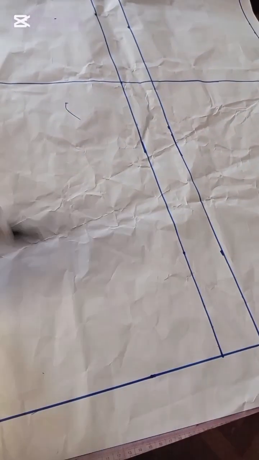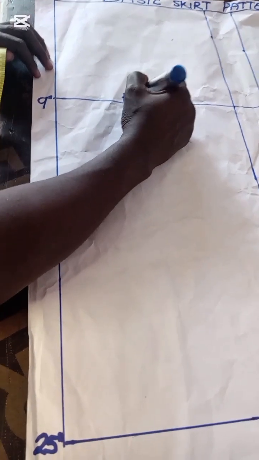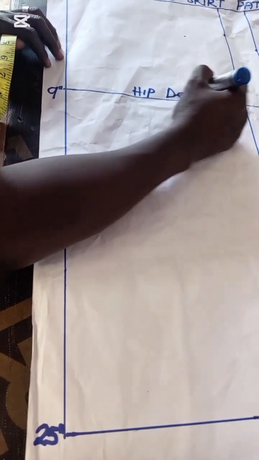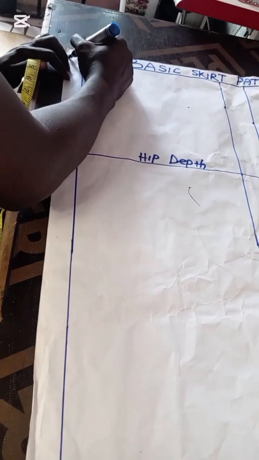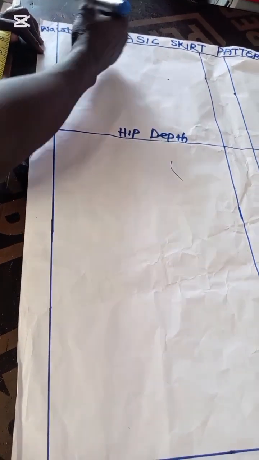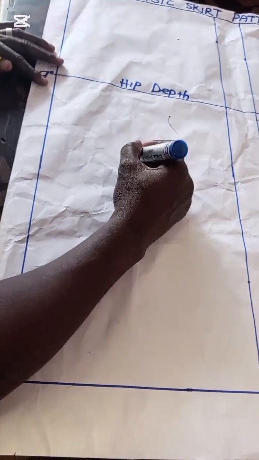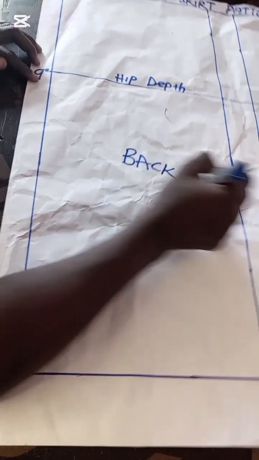So the next thing we are going to do now, remember this is the hip depth. And this top here is the waist. So this is the hip depth and this is the back, while this is the front.